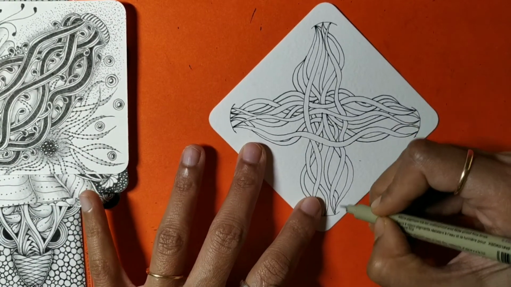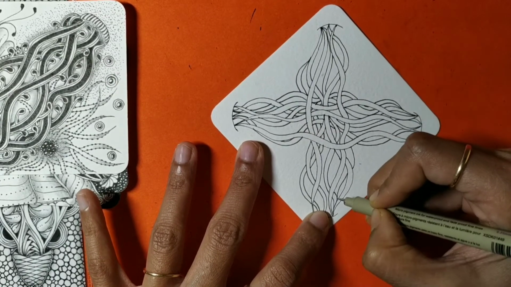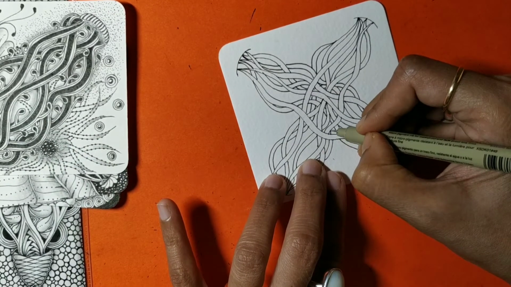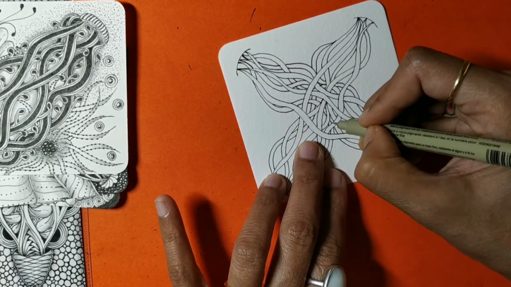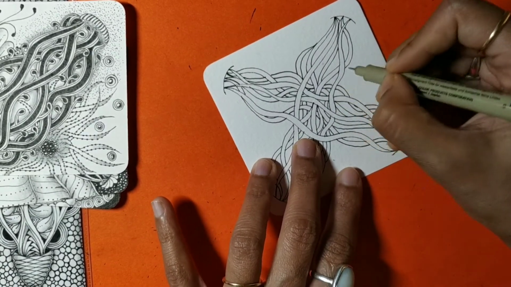So we have created these small little spaces in between. It is up to you what you want to do with it, right?